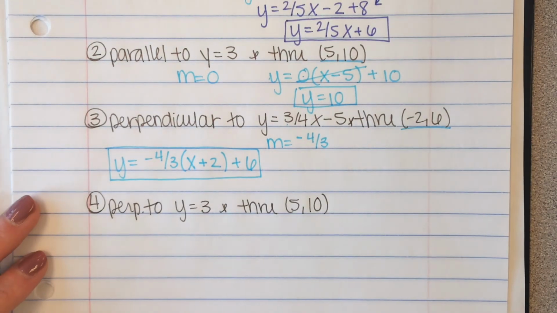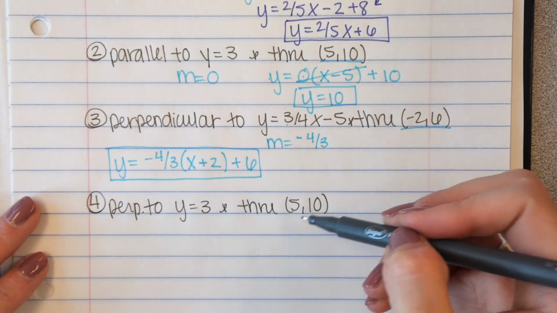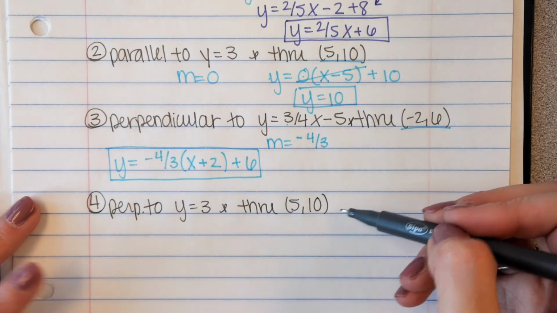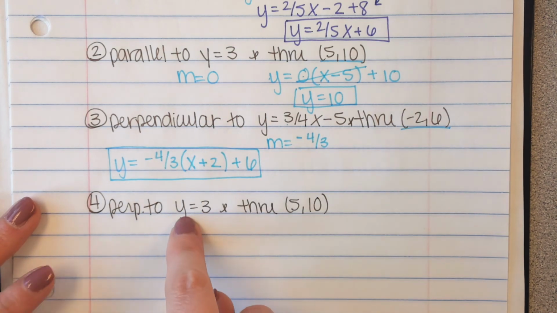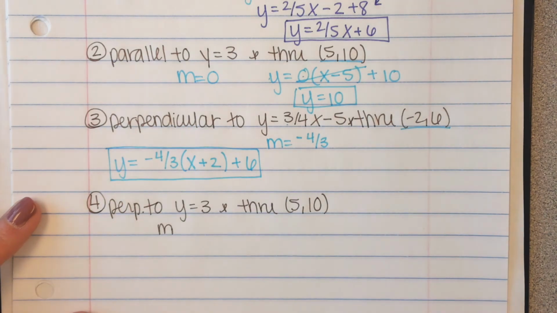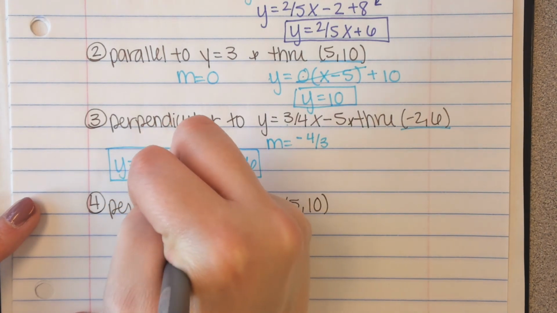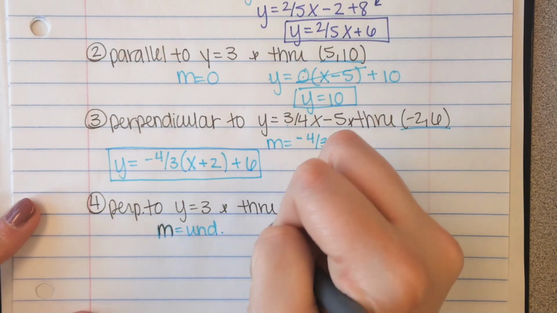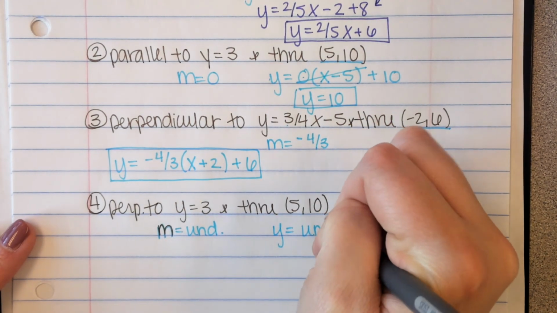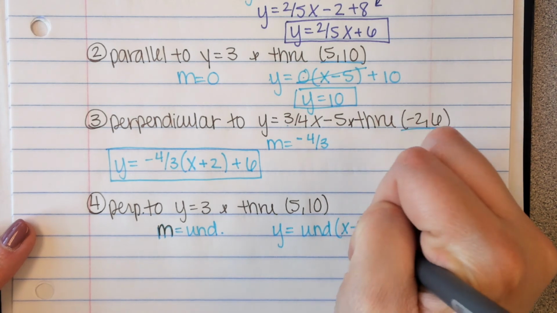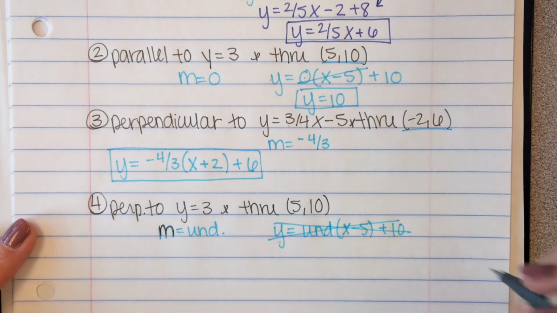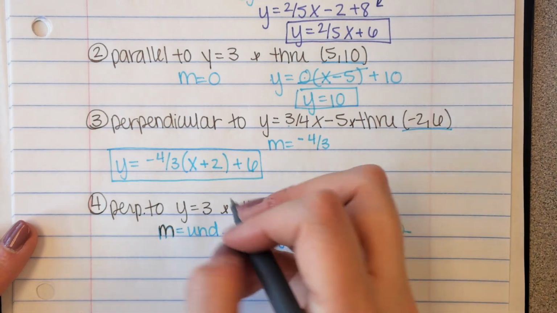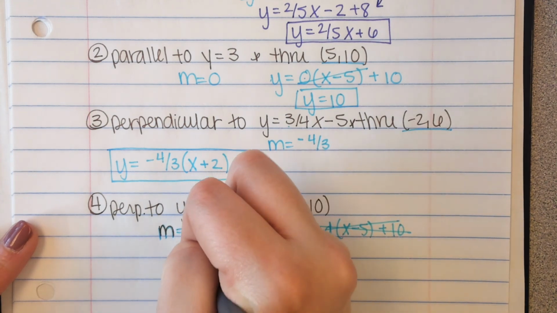Okay, here's a different one. Perpendicular to y equals 3 and through the point (5, 10). So we know that the slope for this is 0. So what's the opposite reciprocal of a 0 slope? Undefined. So if m is undefined, do you think we can write y equals undefined, parentheses, x minus 5, plus 10? No, that doesn't make any sense. We can't do that. So if it's undefined, you just can't do it, okay? You can write undefined if you want to.